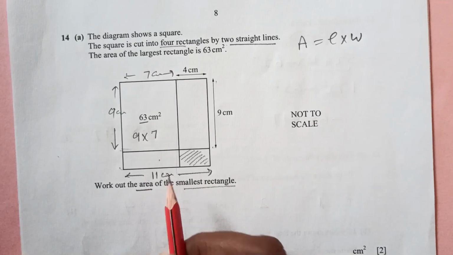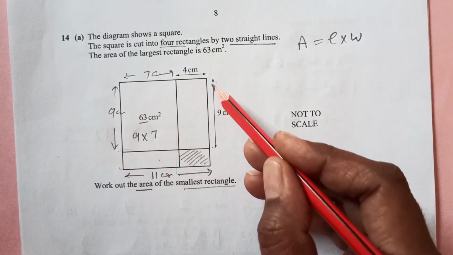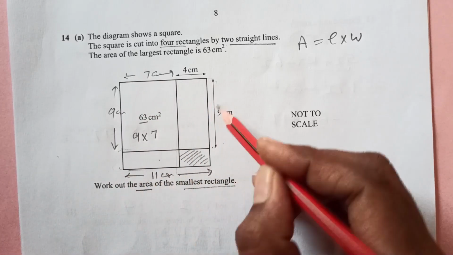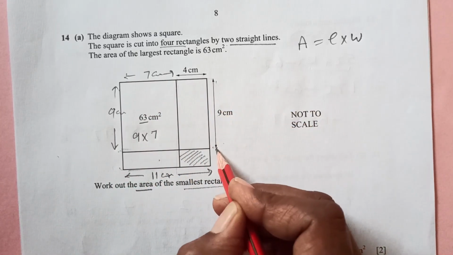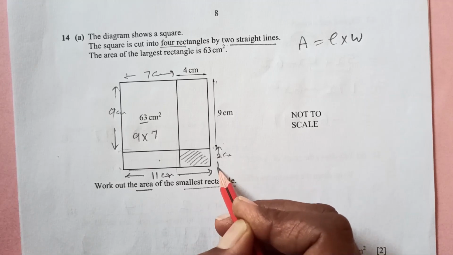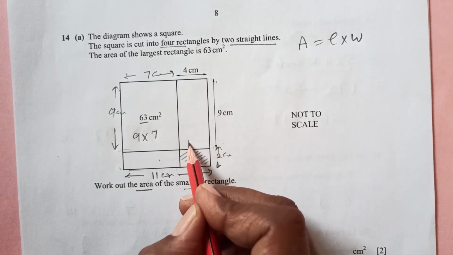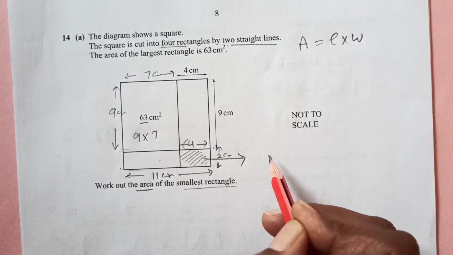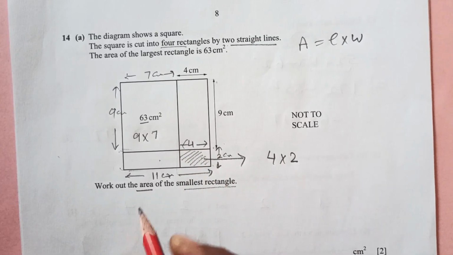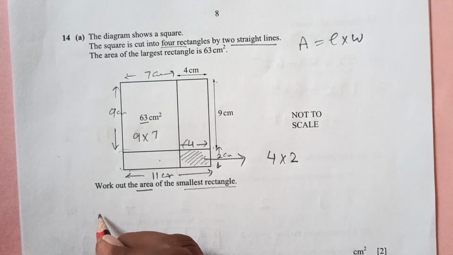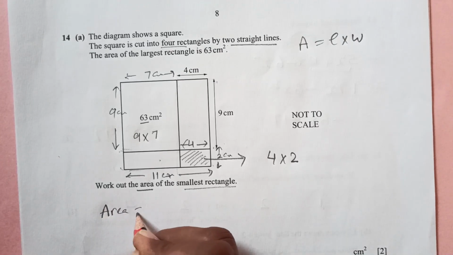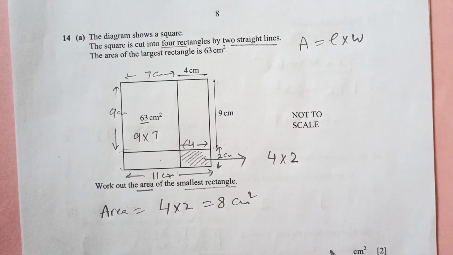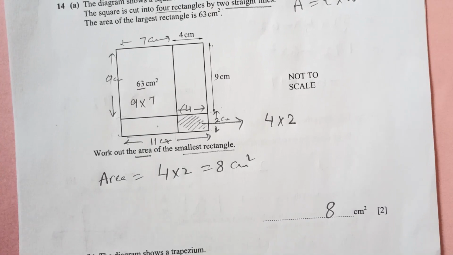You getting it? So now if this is 9 and this is 9 and this is a square, and this whole is 11, so this side is also going to be 11, making this 2 centimeter. So you already know that this is 4 centimeter from here to here and this is 2. So what is going to be the area? Area is going to be 4 times 2, that is 8 centimeter square. So the area of the smallest rectangle is 4 times 2, that is 8 centimeter square, right?